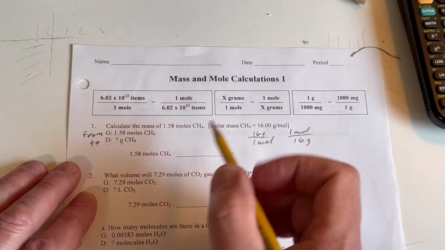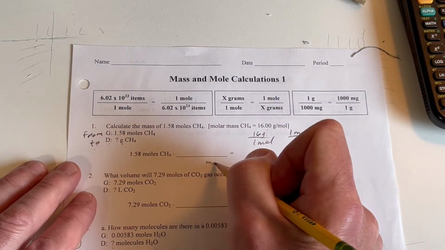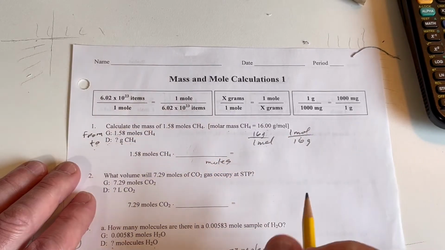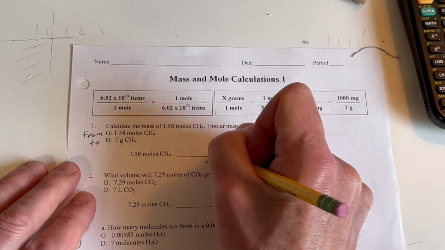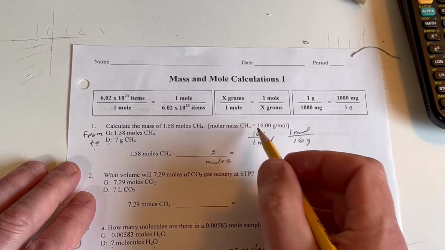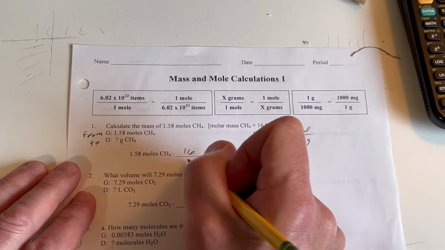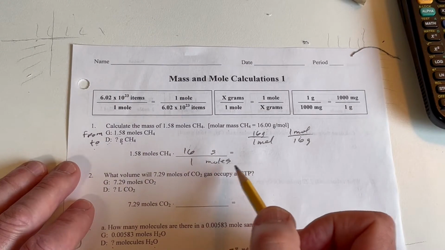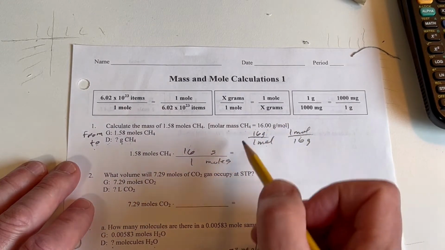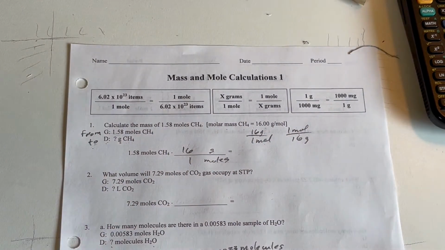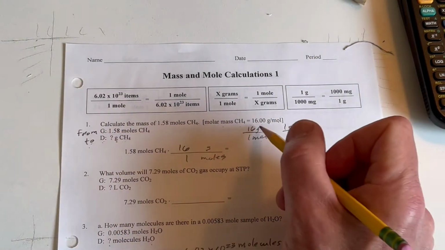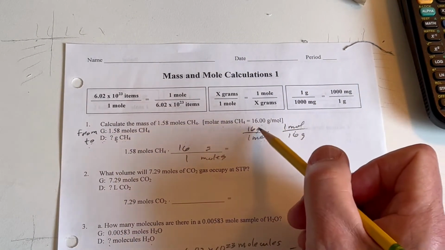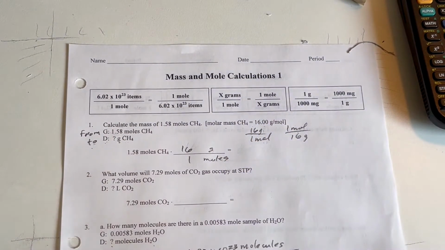So we have to put moles on the bottom, and we have to put grams on top. And so that's going to be our 16 grams over 1 mole. So by knowing where we're starting and where we're going, we know which of these two conversion factors to use. In this case, we're using the 16 over 1 because we're trying to get to grams coming from moles.